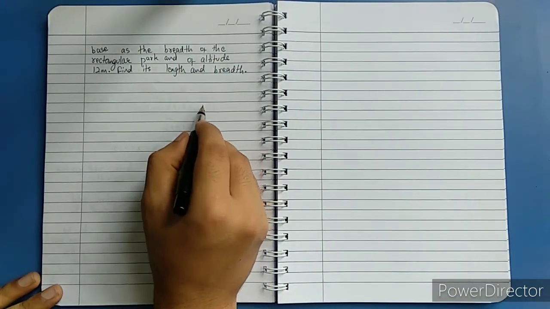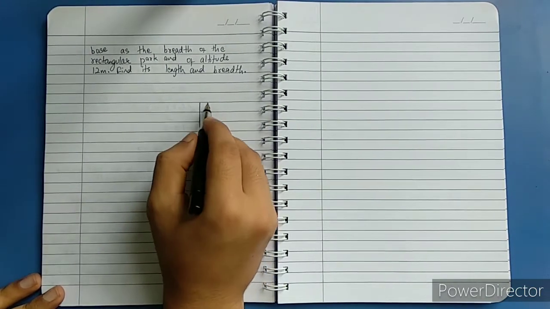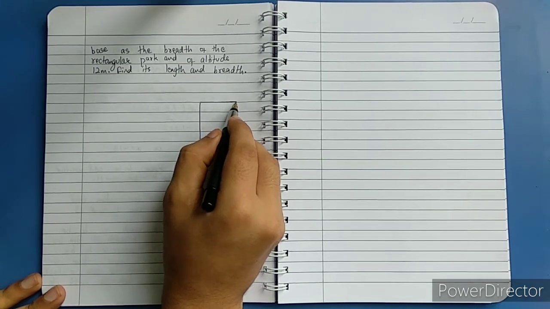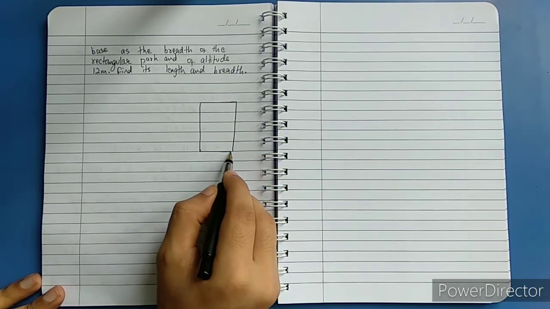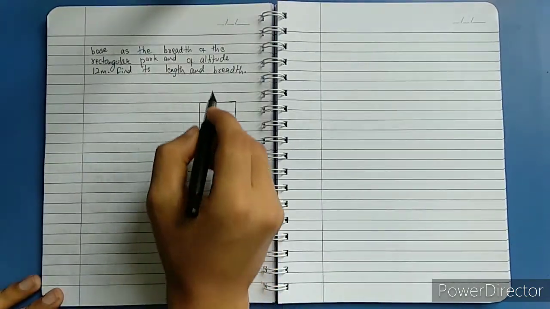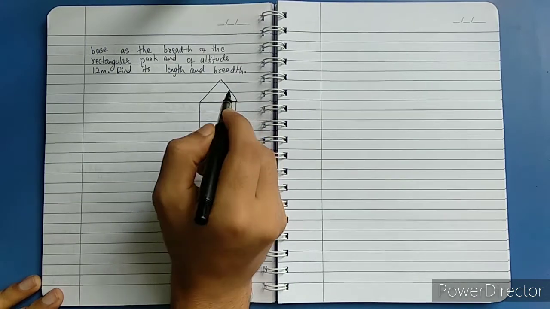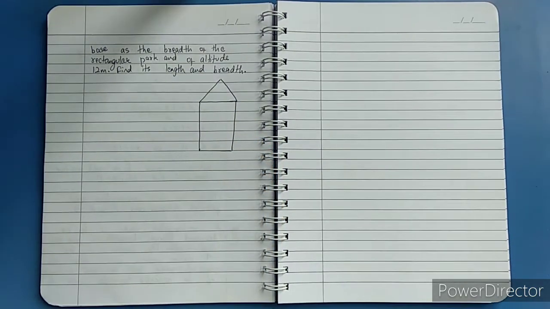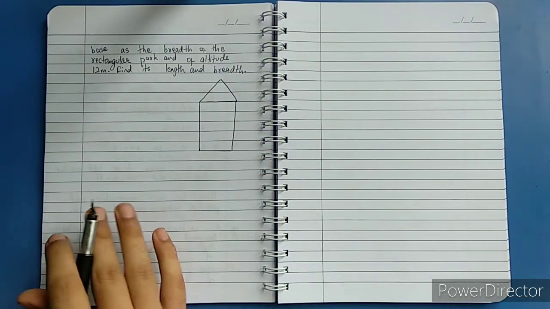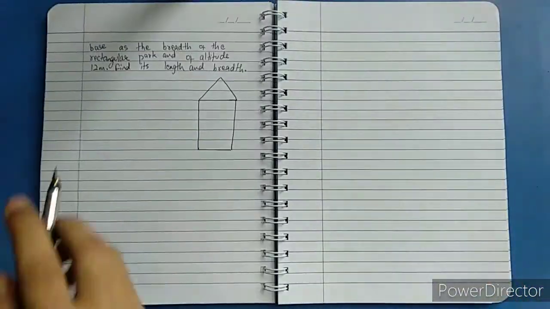So let's make the diagram. First of all, we are making the length over here and the breadth over here. Why are we making it like this? It is because the base of the triangle is on the breadth of this rectangular park, so it looks better in this way. It's given that the breadth is 3 meters less than the length.